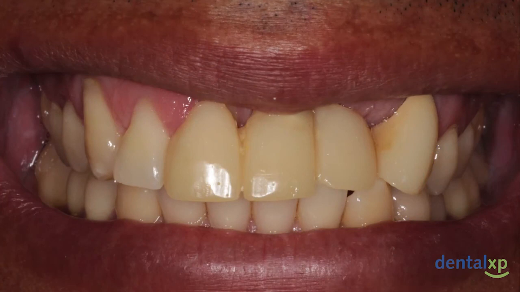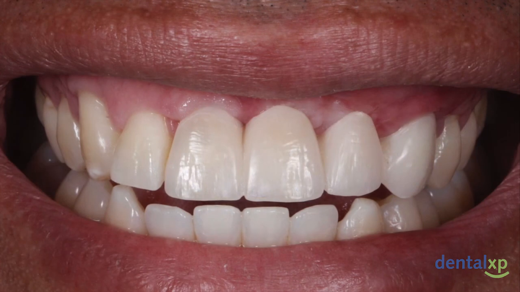And with those corrective procedures, we were able to achieve a relatively harmonious result with good integration between the white and pink aesthetics, despite the minor soft tissue discrepancies that we were left with.